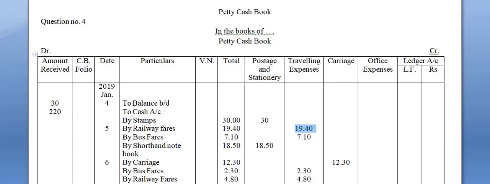Then after that we have bus fares. So write By bus fares 7.10. So this bus fare is also related to traveling expenses. You write 7.10 in the traveling expenses column. And after that, you have By shorthand notebook.